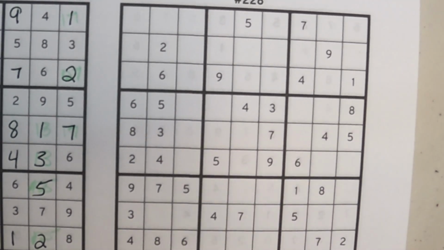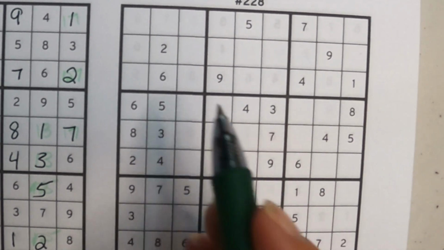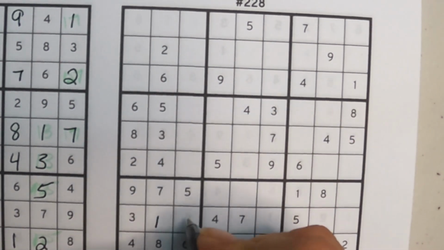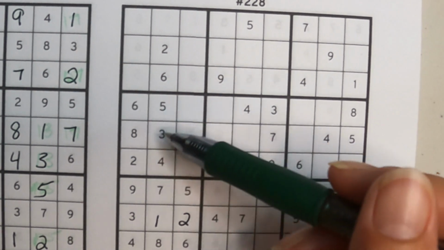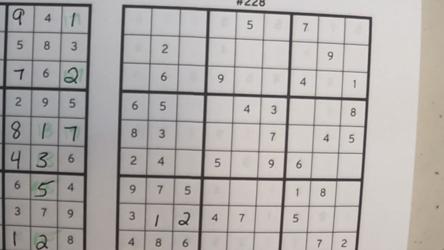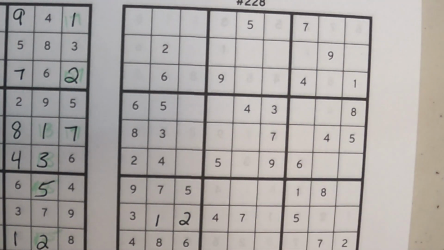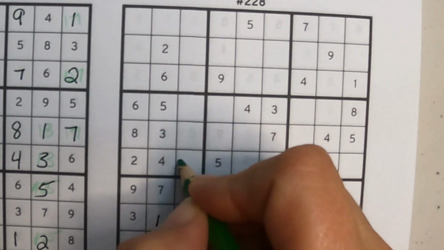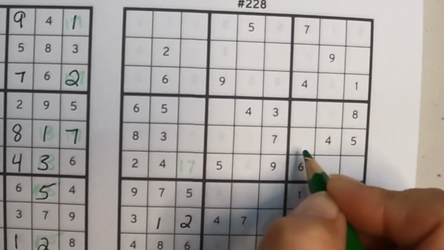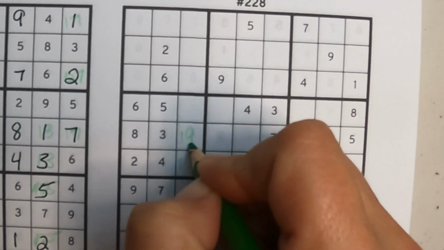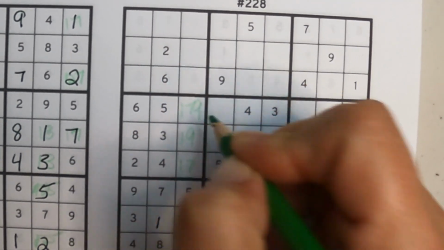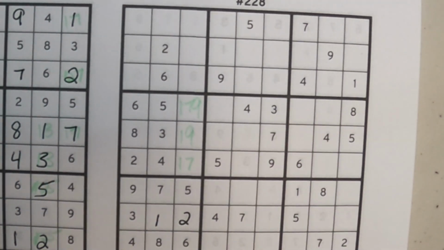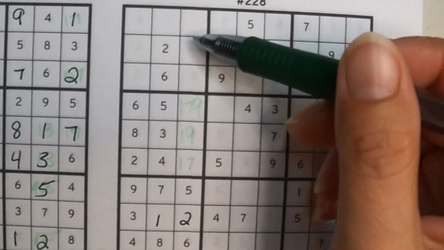If we start with this box here, we're missing 1 and 2. We've got a 2 there, so 1, 2. For this box, we're missing 1, 7, and 9. We've got a 9 here, so 1, 7. 7 here, so 1, 9. And no help here, so 1, 7, 9.